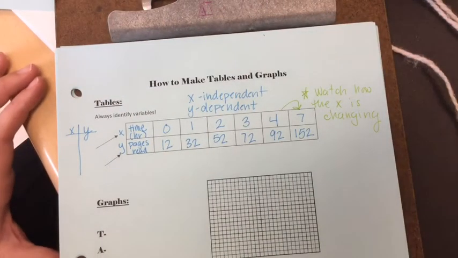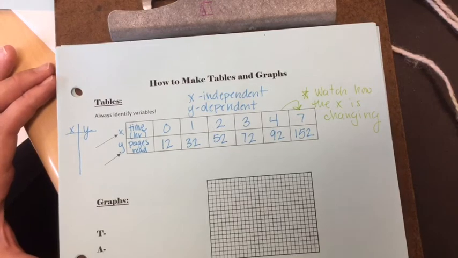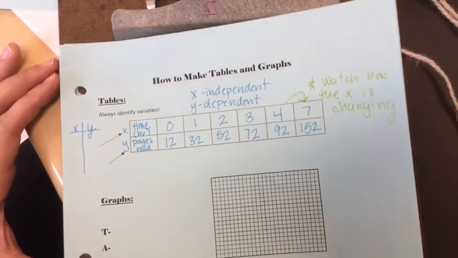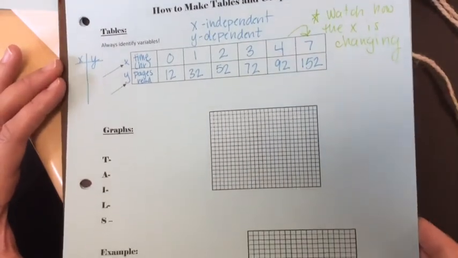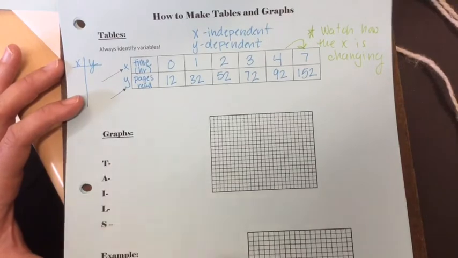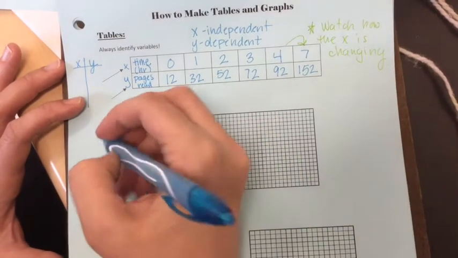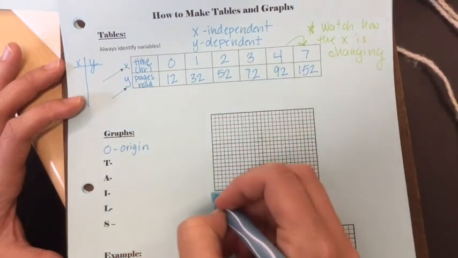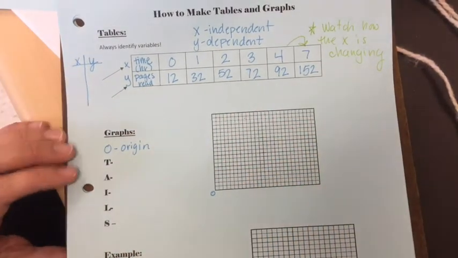Okay, so let's go ahead and review OTAILS so that you can write a graph with this information. You might have heard before OTAILS to, of course, include the origin here, 0, 0.